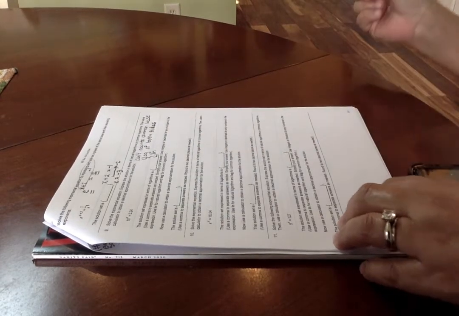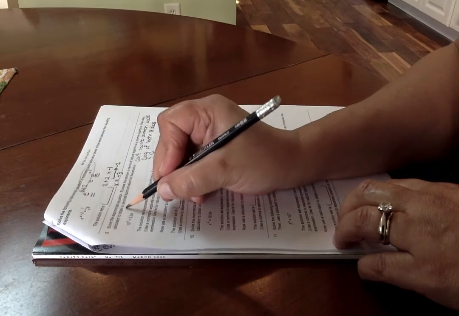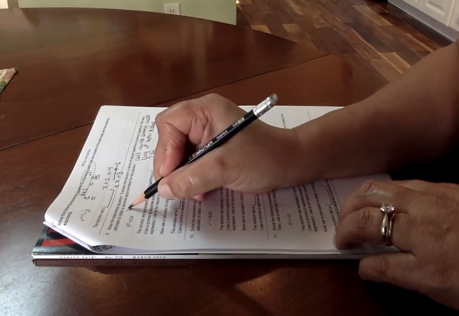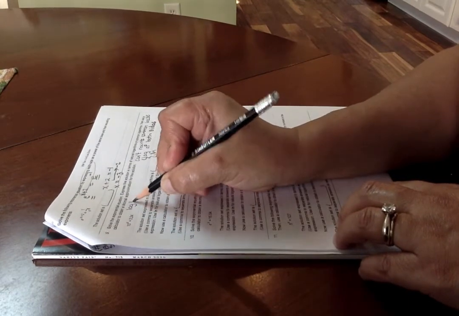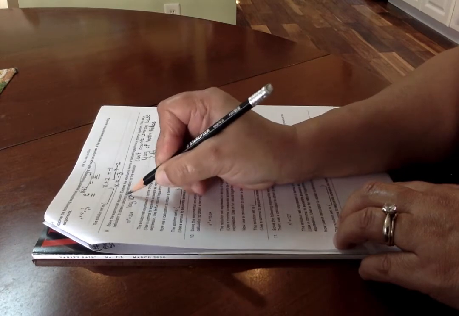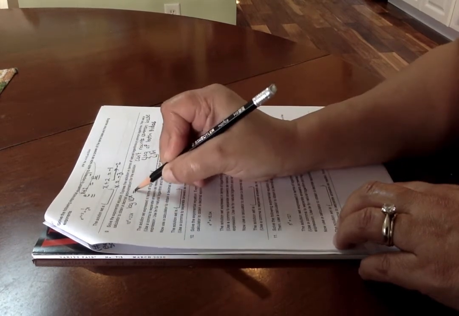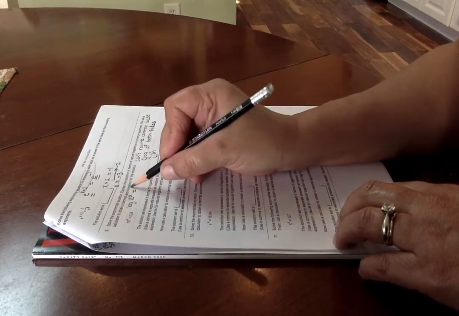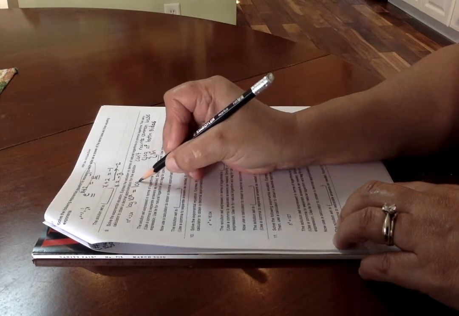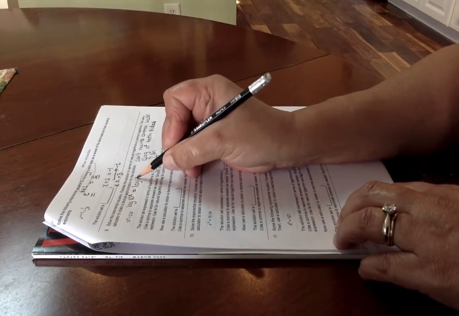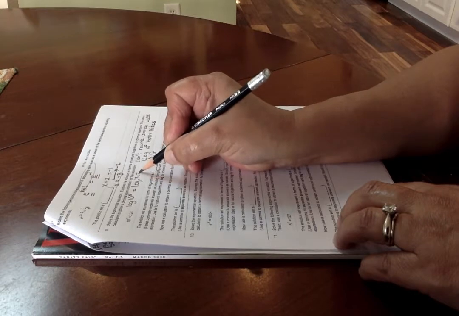Okay. So in this problem, I'm going to take the log of the side that has the 10 to the x. And if you take the log of one side, you have to take the log of the other side. This is where you're going to want to use your calculator.